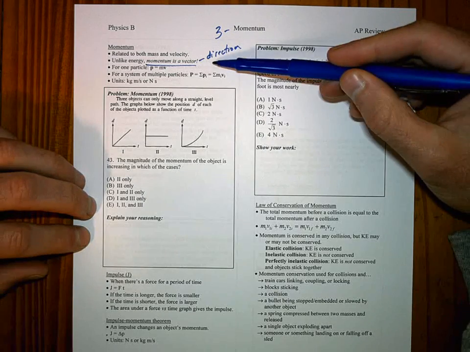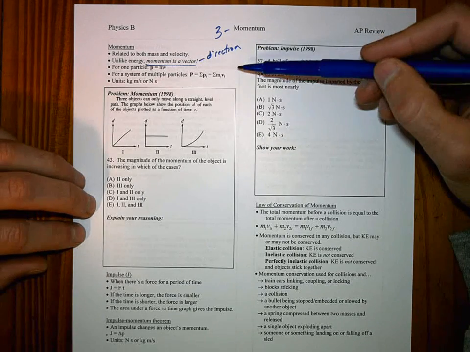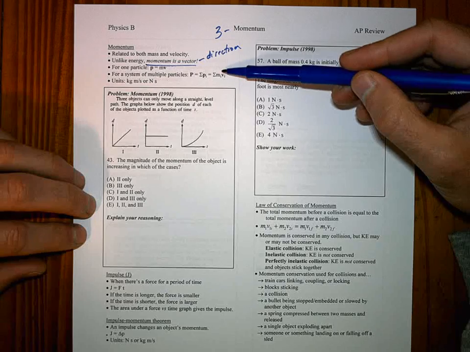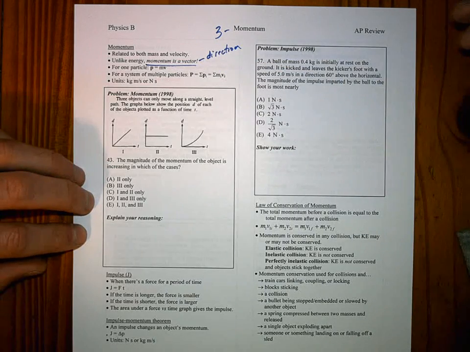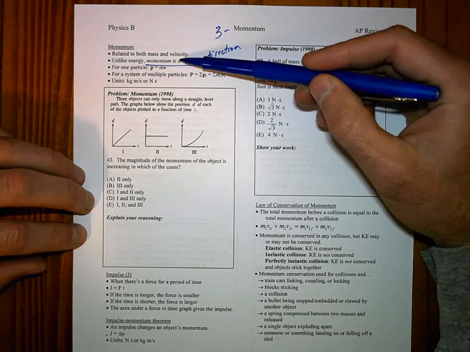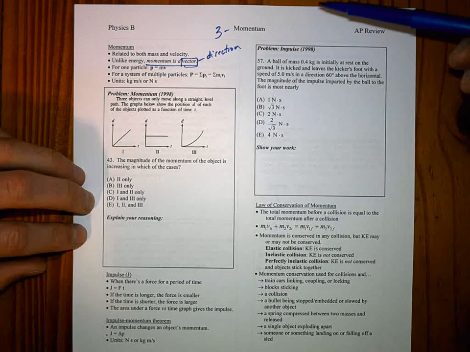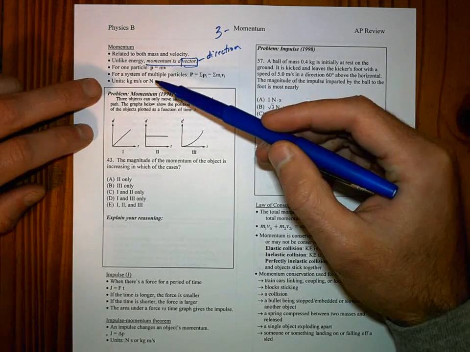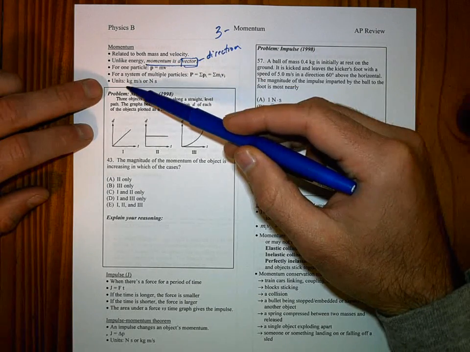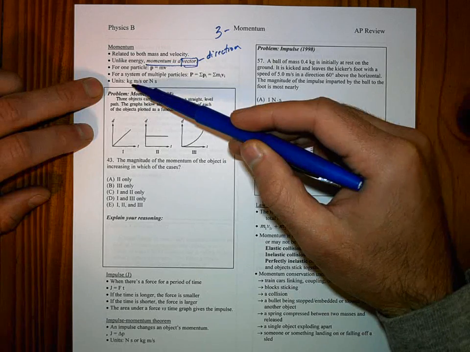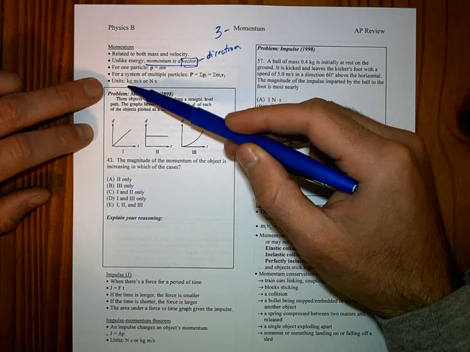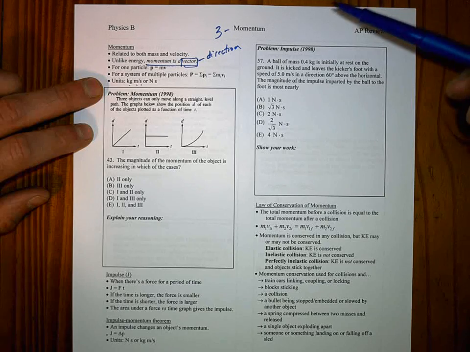So if something is moving to the right, its momentum is pointing to the right. If something is moving up, its momentum is pointing up. Momentum is a vector, very important. Momentum doesn't have a special unit. You just combine the unit for mass and velocity, so kilogram meter per second.